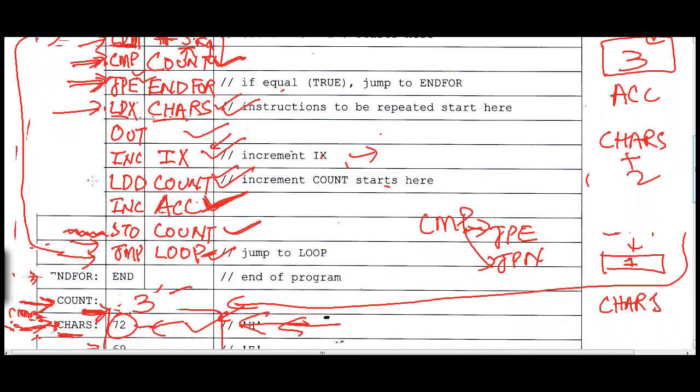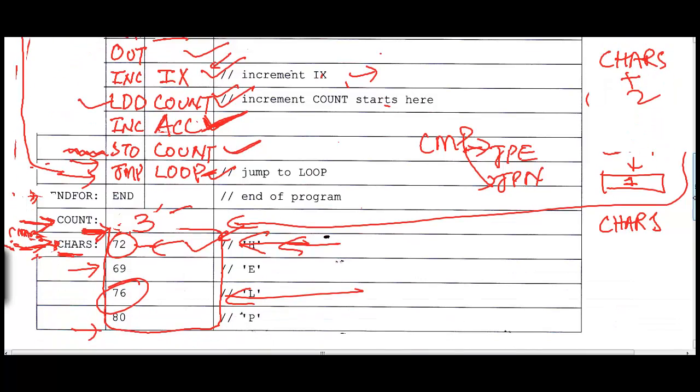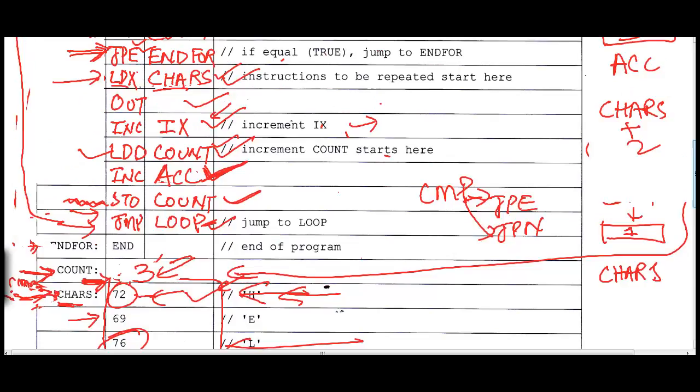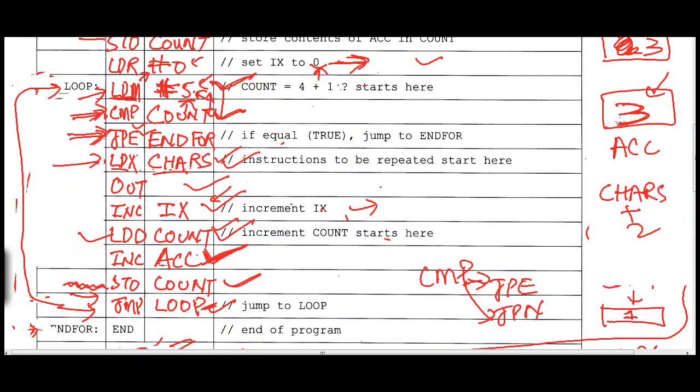Then we are going to load the value of count in the accumulator, and the value of count is 3. Then we are going to increment the accumulator. So this value 3 is now going to become 4, and this new value 4 is going to be stored into count, and then we are going to jump back up.